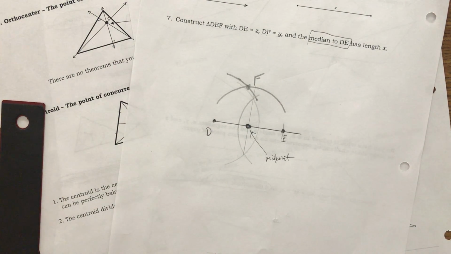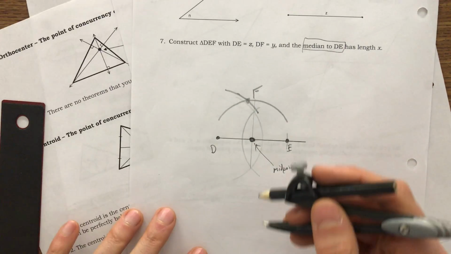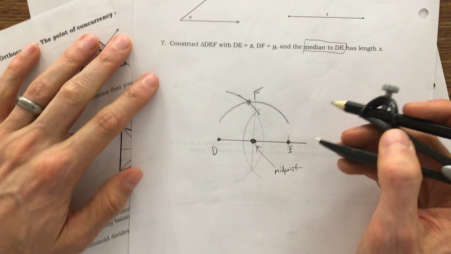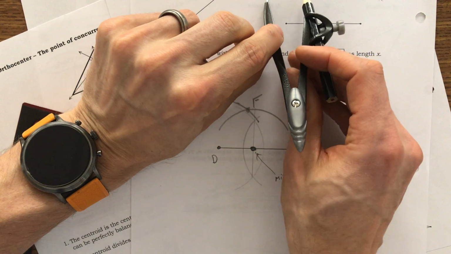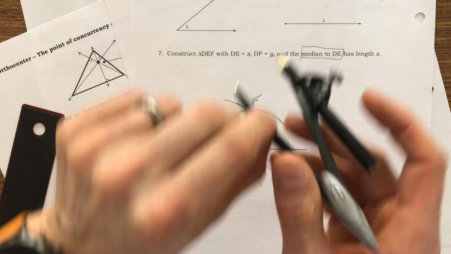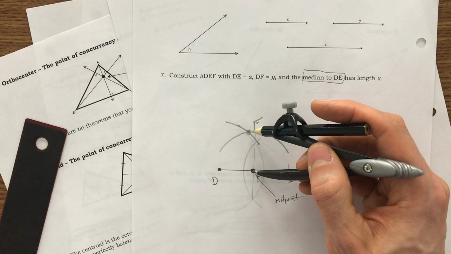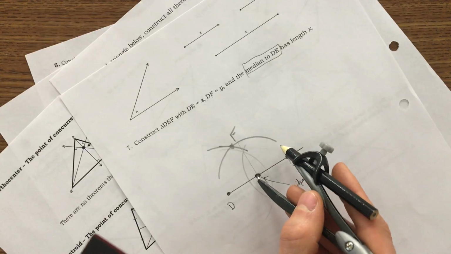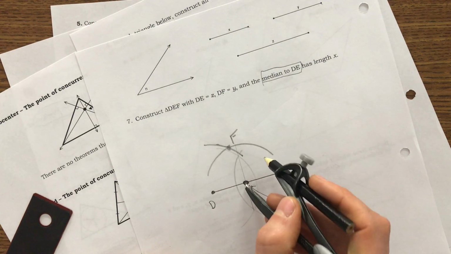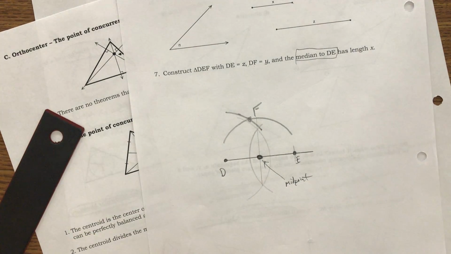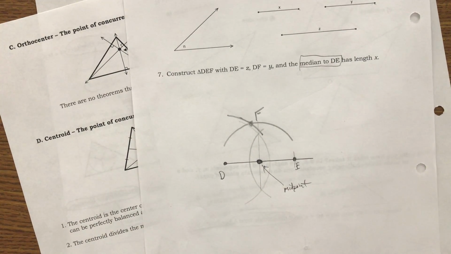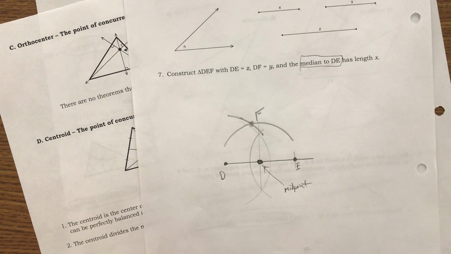Yeah? How did you get that, could you repeat your last 2 steps? My last 3 steps, my last one was I knew the median had length x. So I got x locked into my compass. And then I started from the midpoint, because that's where our median is. And I just said, okay, that distance is this far away from that point. Okay, you got that step?